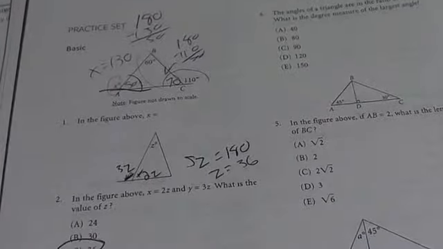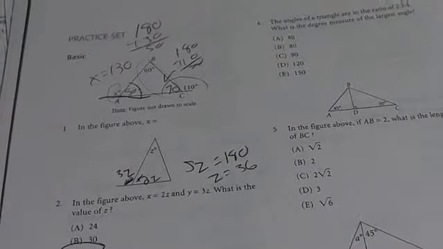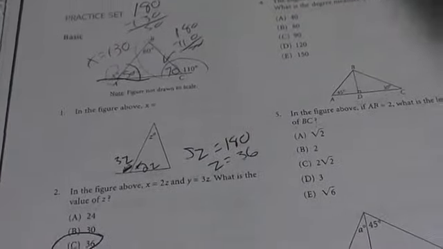Pretty sure I'm right, I hope. Yeah. Oh, there you go. Sorry, guys.